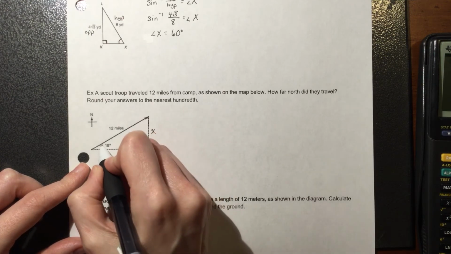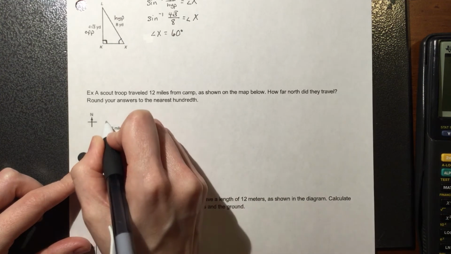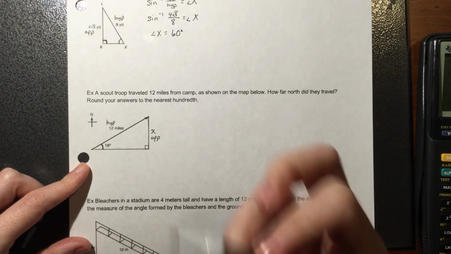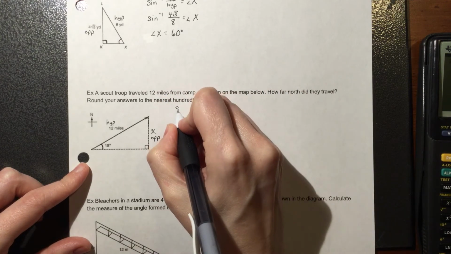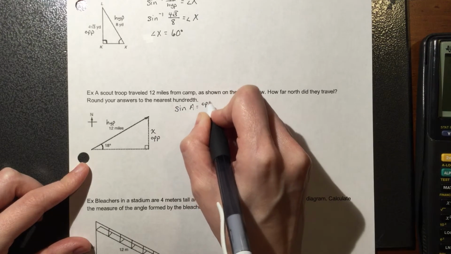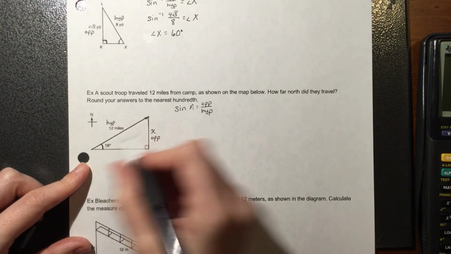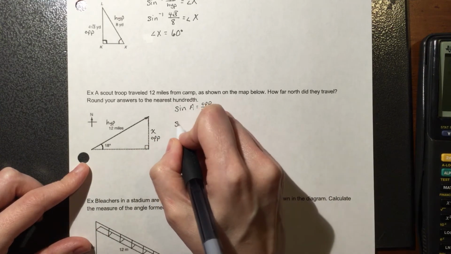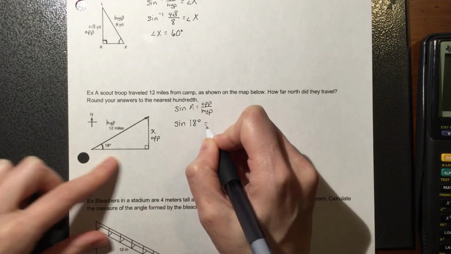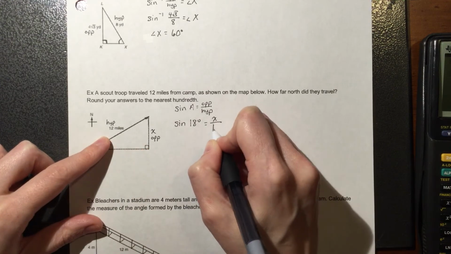So if I'm looking at this one's the reference angle. This side's the opposite, and this side's our hypotenuse. And we look at our trig functions, the one that uses opposite and hypotenuse is going to be sine. So the sine of an angle is going to be equal to opposite over hypotenuse. And notice they gave us the angle, so that's how we know we're not using the inverse sine. So the sine of an angle, in this case it's going to be 18 degrees, is going to be equal to opposite, which we don't know, so it's x, over the hypotenuse, which is 12.